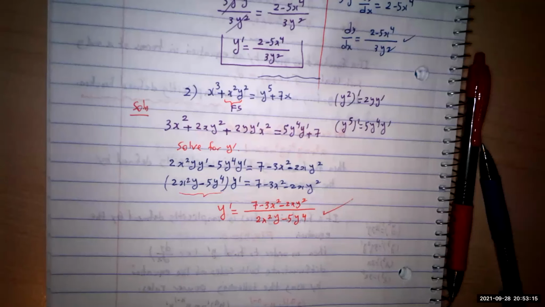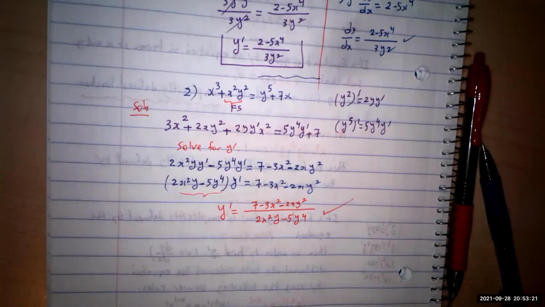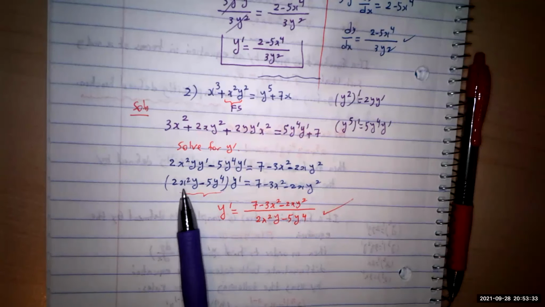Any question? So that is the role of it. You see, this equation is very difficult to solve for y to start with, but we don't care. Sorry, when you solved for y prime, where did you get the 2x squared from? 2x squared y, you see, this is a coefficient that we have.